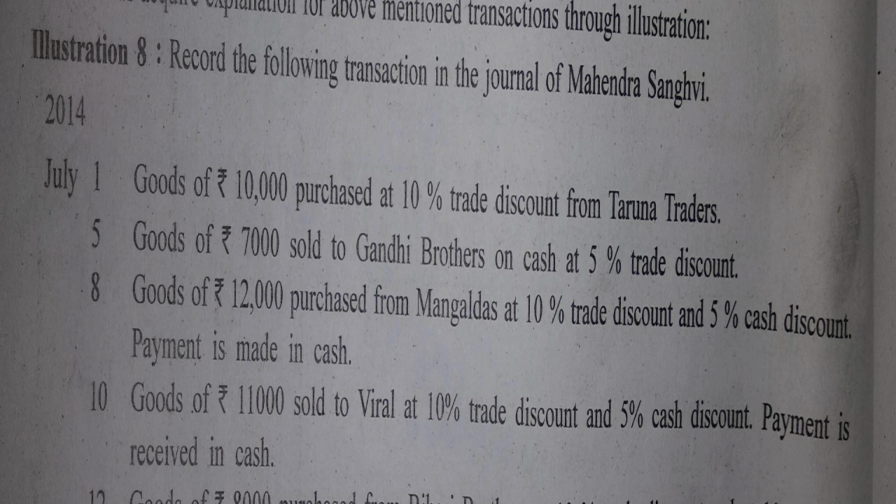Now talking about amount, 12,000, 10%, 1,200. 10% of 12,000 is 1,200. So 12,000 minus 1,200 gives you 10,800. And now on 10,800 you are going to calculate 5% cash discount. That is 540 rupees, and that discount you have received. So you have paid cash only 10,260 instead of 10,800.